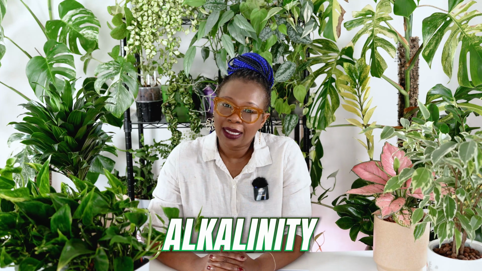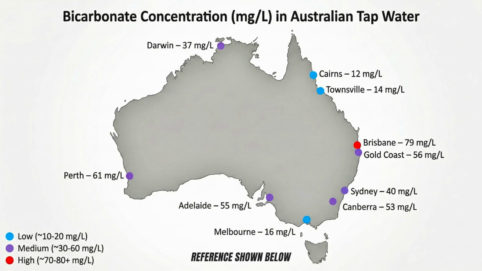To understand why pH behaves the way it does in my water, we need to talk about alkalinity. Alkalinity describes how strongly water resists changes in pH. In tap water, that buffering usually comes from bicarbonates. An Australian study looking at tap and bottled water found bicarbonate levels in tap water range from roughly 12 to 79 milligrams per litre, depending on location. That explains why people using the same nutrient can have very different pH experiences.